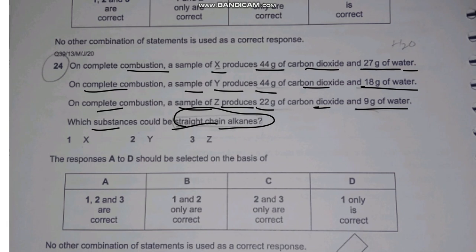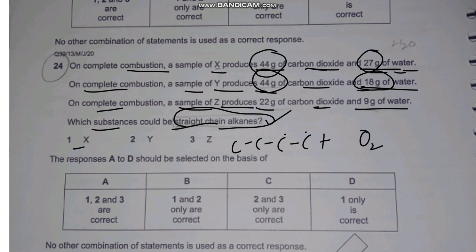So there must be 44 gram of carbon dioxide and 27 gram of water. For the identification of straight chain, we can see butane, C4H10, and it will react with oxygen, and 6.5 oxygen will be required, giving 4 CO2 plus 5 H2O.